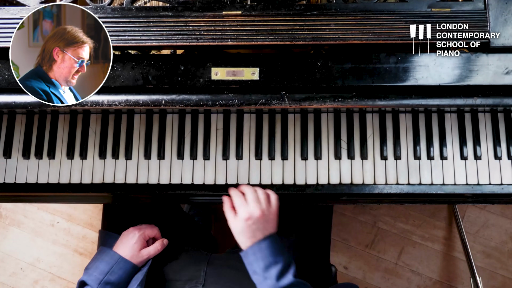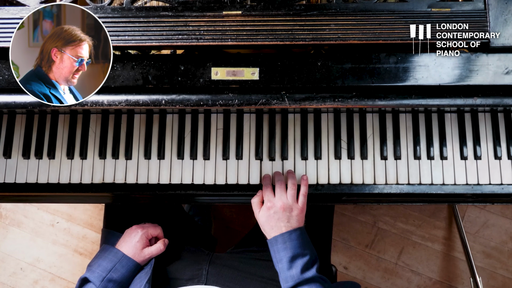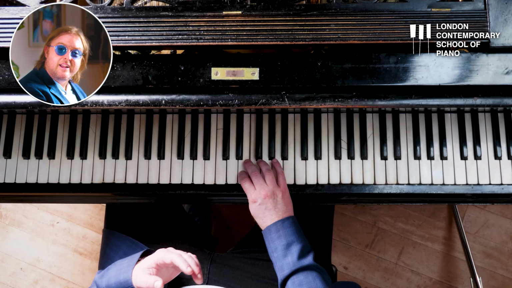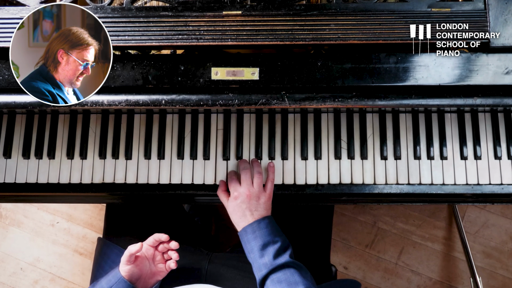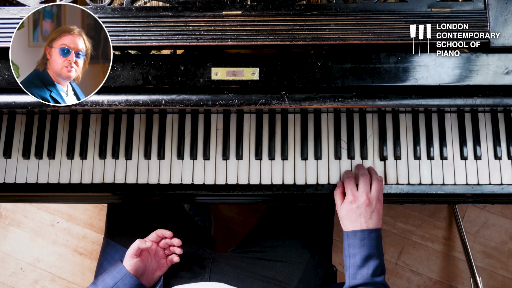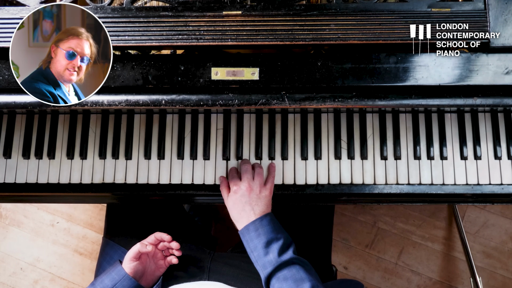Have a look at this. C major. Right, my thumb went on C and F. So my thumb is like my guiding compass here. So the fact I know that my thumb goes on C and F, I'm just working around that.